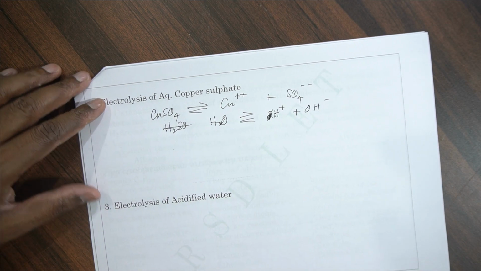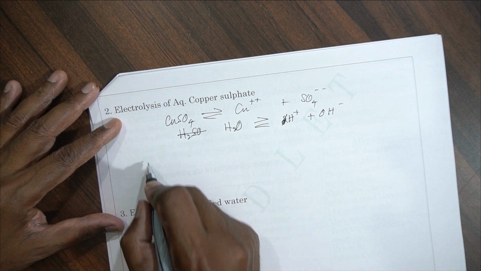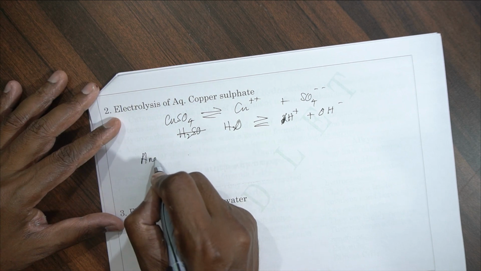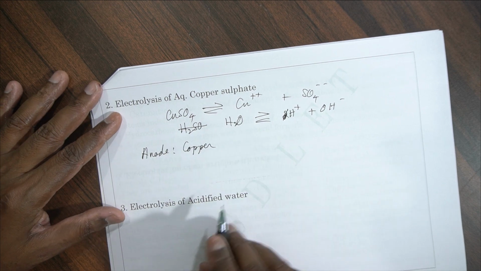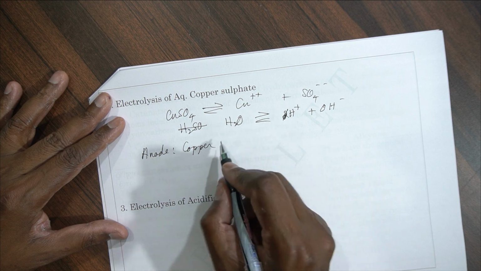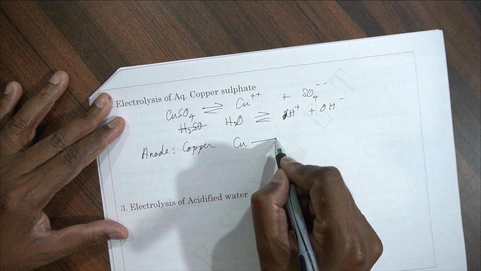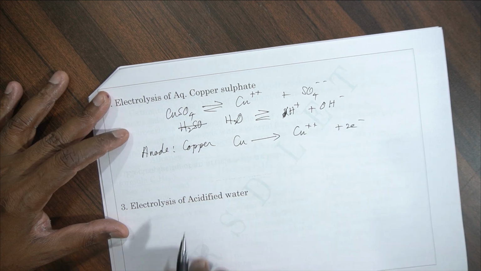Now what are the anode and cathode made of? Copper. The anode is made up of copper, so copper is an active anode. What happens? It will produce its own ions: copper gives Cu++ and 2e-. We have already studied this.